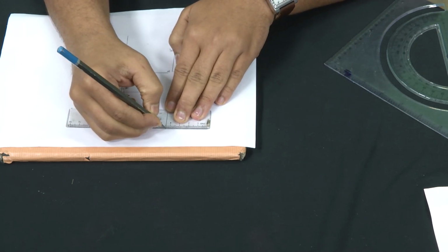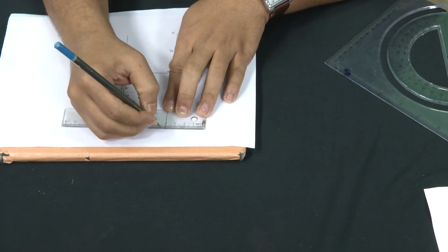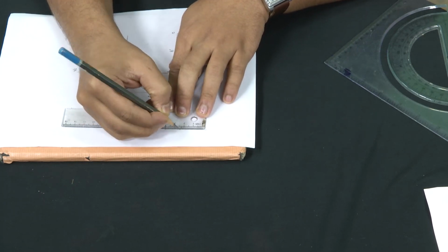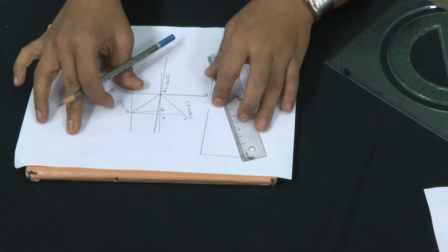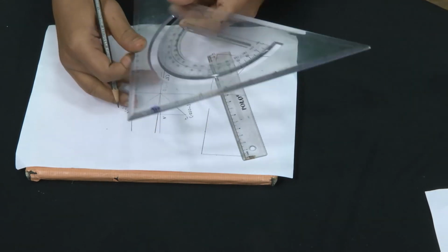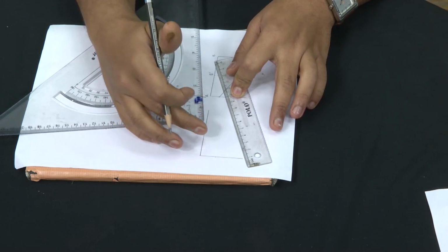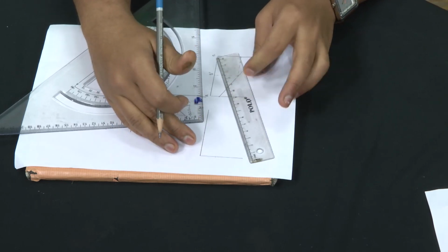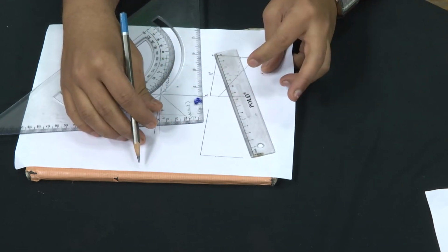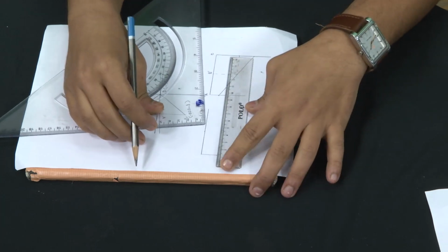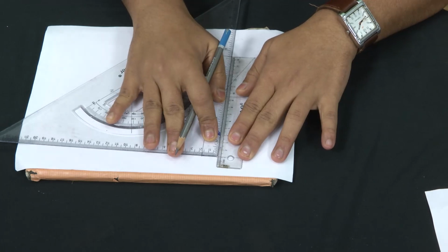So, I go to the 80 meters according to the scale. Now, to find out the dip, we will construct two parallel lines, one parallel to x, one parallel to y, and where the two lines intersect, if we join it with the origin, we will find out the dip of the ore body. So, for that process we start.